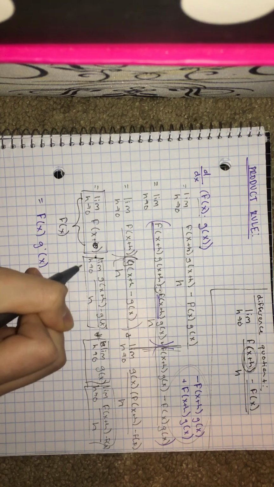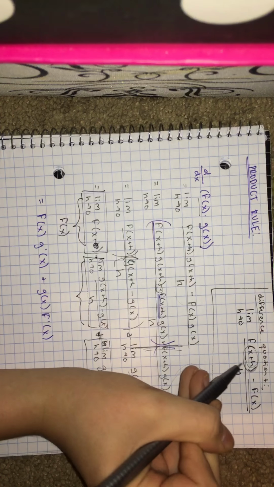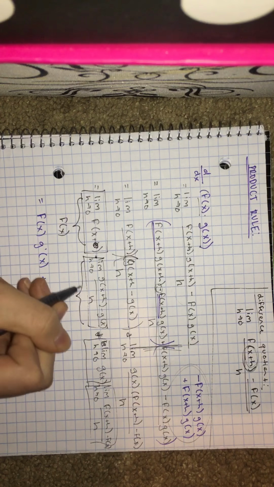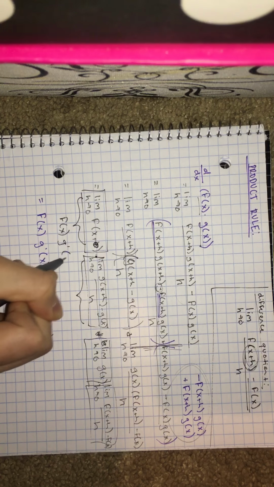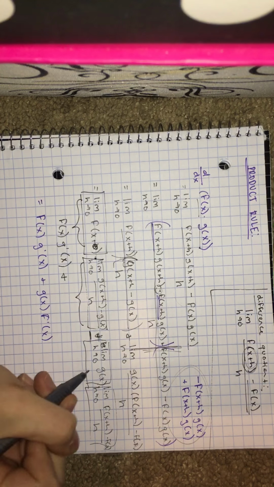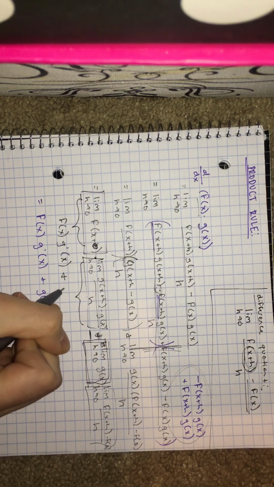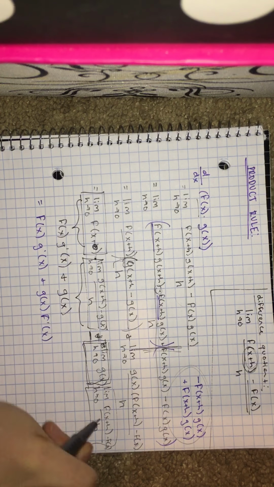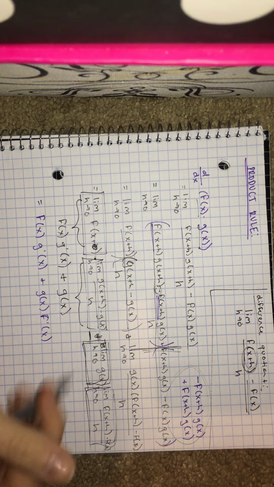And if you look at this one here, it looks similar, doesn't it? That's because it's the difference quotient. So that's just the derivative. This is the derivative of g. So we put g of x. And then we have our plus sign here. And again, this limit of g of x is just g of x. And here is the same thing as this, but with an f. So that, again, is a difference quotient, a derivative, like that.